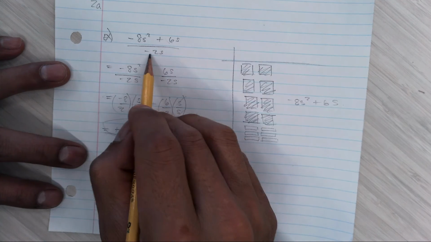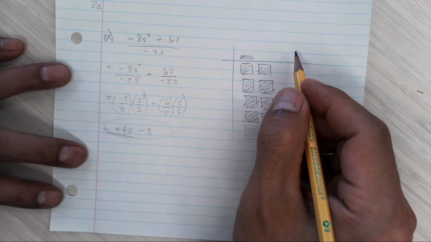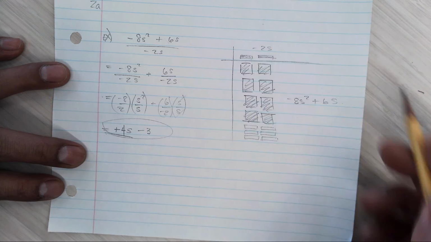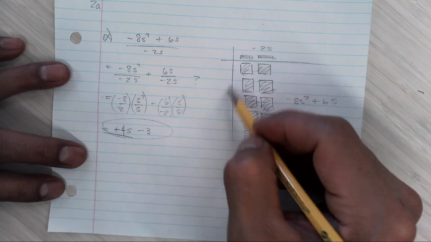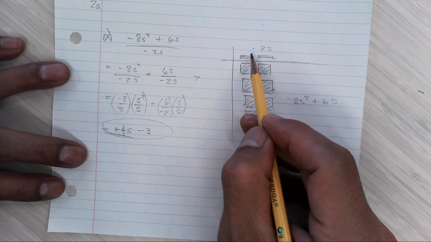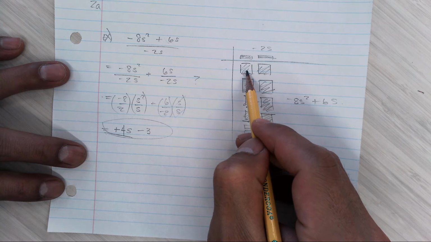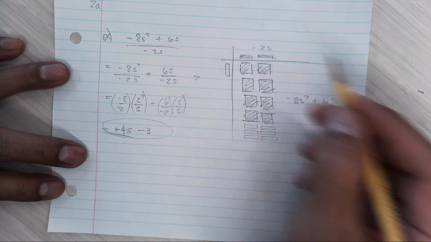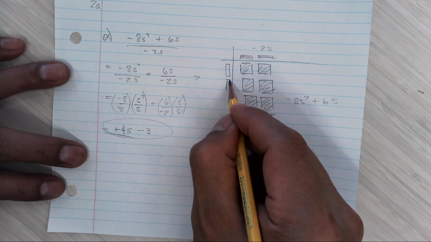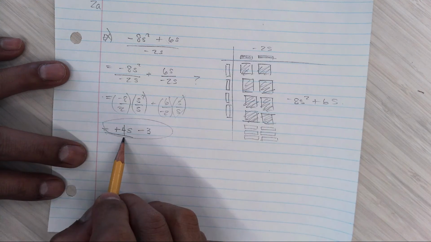Where is my negative 2s going to go? Well, I guess I'm going to put my negative 2s up here, like this. So let's shade that in. This is my negative 2s. What do I need here then? What do I need to draw here to make this all true? Well, let's start with this one. A negative s times what will give me a negative s squared? Well, I think just a positive s will give you a negative s squared, and then the same thing here, and here, and here. Hence, this is why we have a positive 4s here.